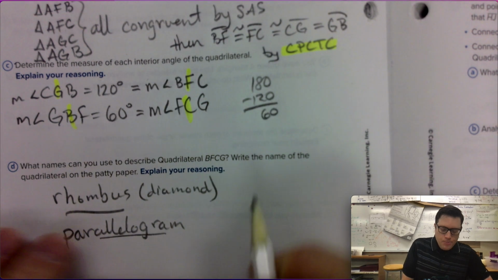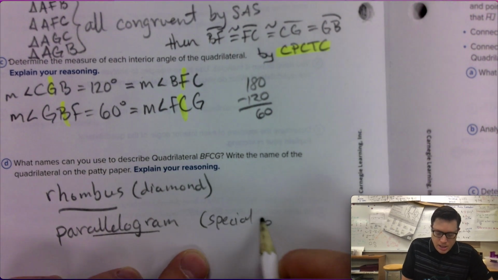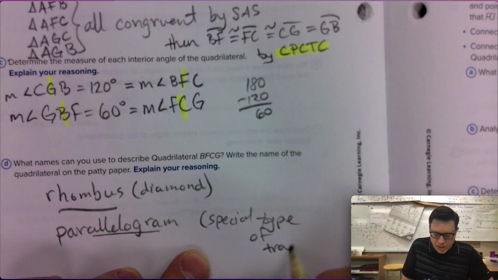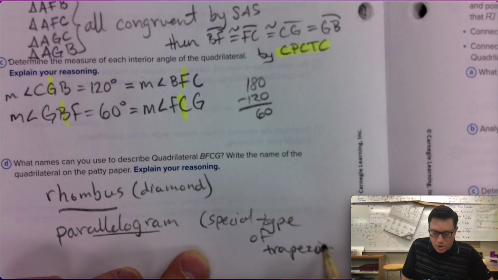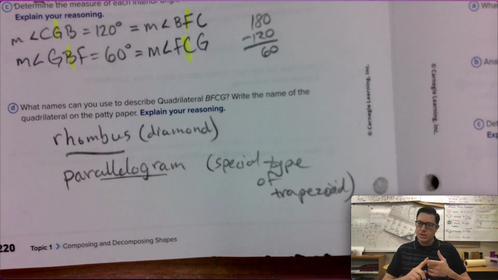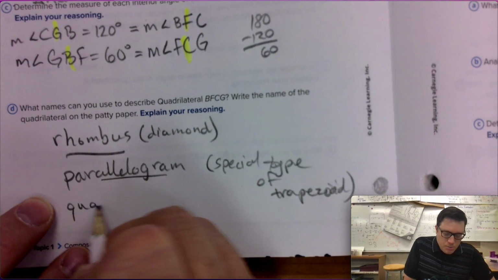If it's a parallelogram, you could say it's a special type of trapezoid. I don't really like that definition, but the book is going hard on that definition, so we'll use it. And then, of course, if it's a rhombus, if it's a parallelogram, that means it has 4 sides, 4 angles. So it must also be a quadrilateral.